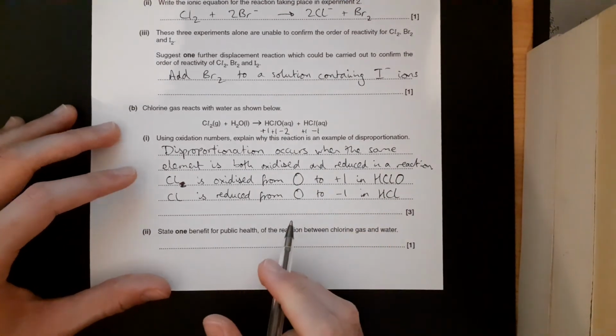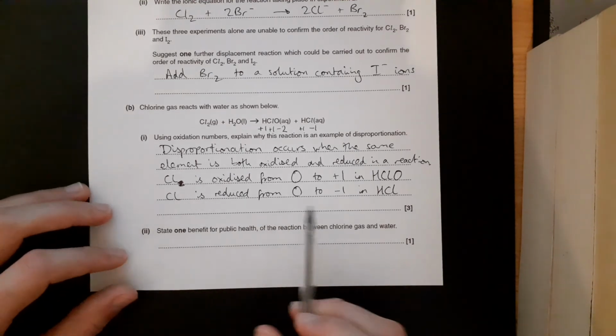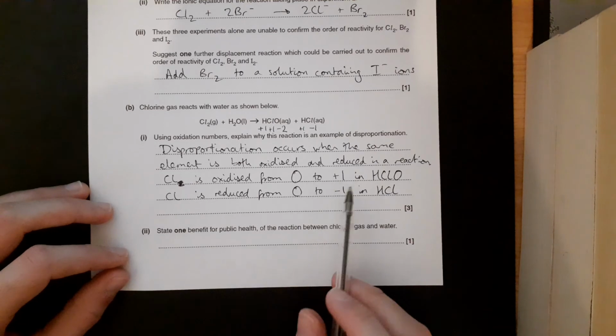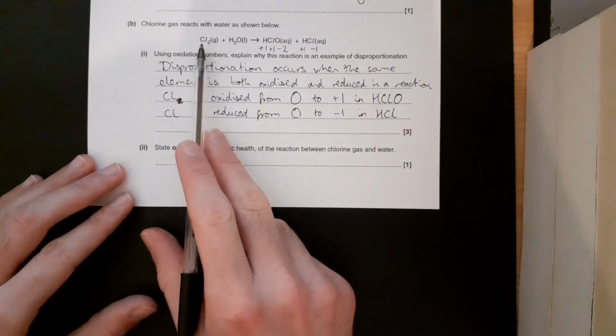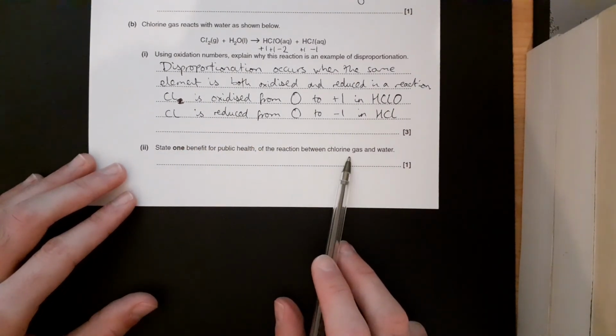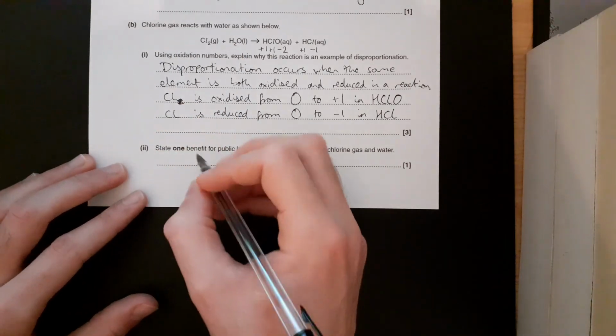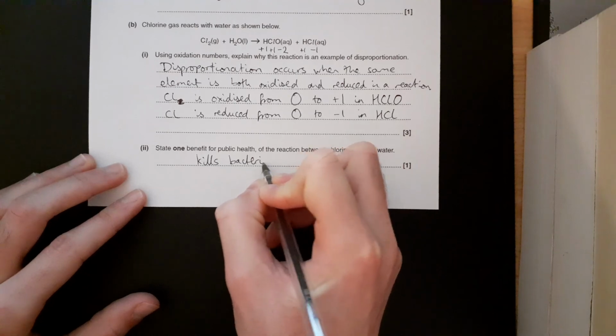Okay. So that then shows us that it is disproportionation because it's been oxidized and it's been reduced. Okay. And it's good if we can link it to which chemical it's come from. Finally, so this was chlorine reacting with water. What is the benefit of doing that reaction? Why do we add chlorine to our water? Well, it kills bacteria. Okay. This is why you have chlorine in swimming pools and this kind of thing.